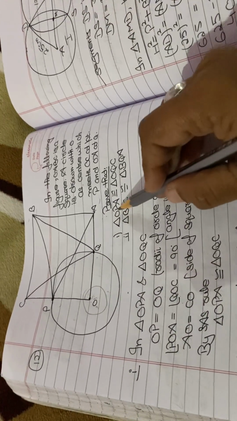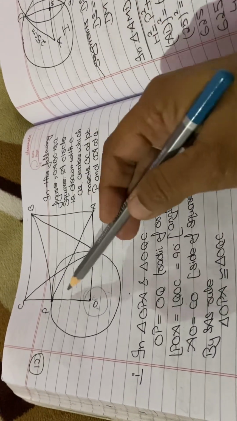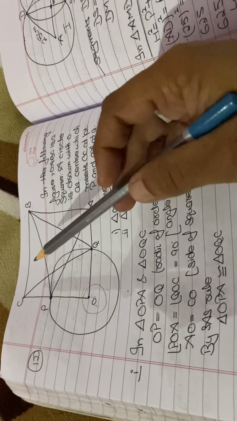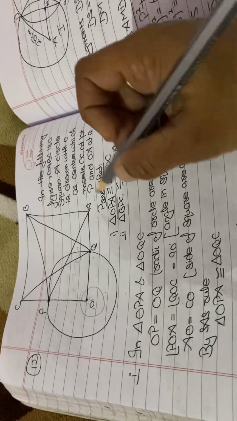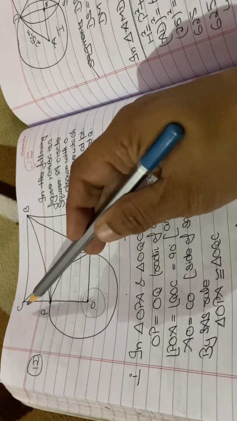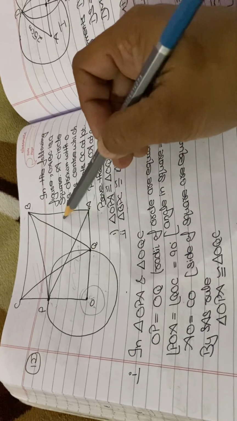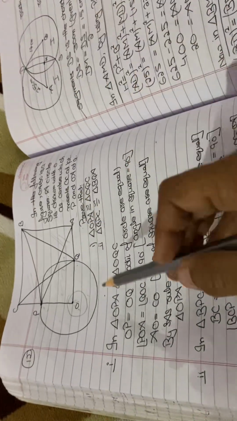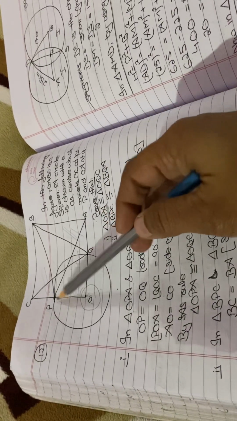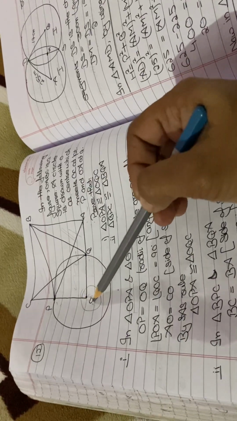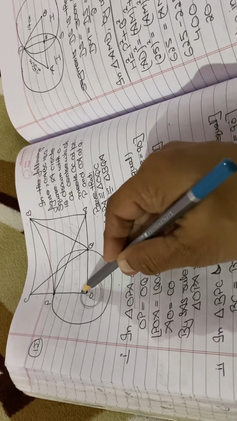I have to prove triangle OPA is congruent to triangle OQC, and triangle BPC is congruent to triangle BQA. Clear? So let's move to triangle OPA and triangle OQC. Clearly, first of all, this angle is common in both of these triangles.